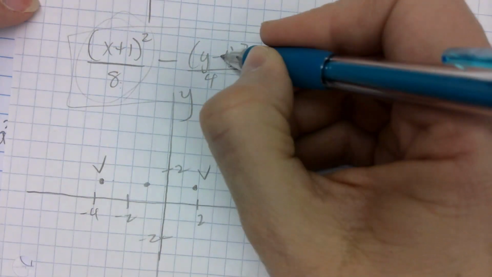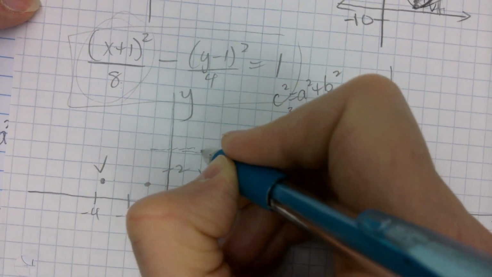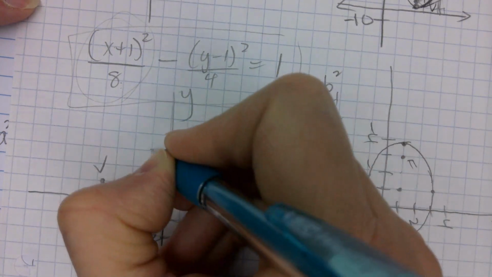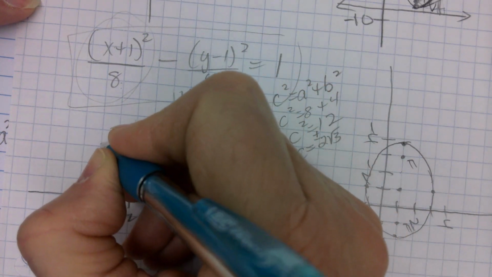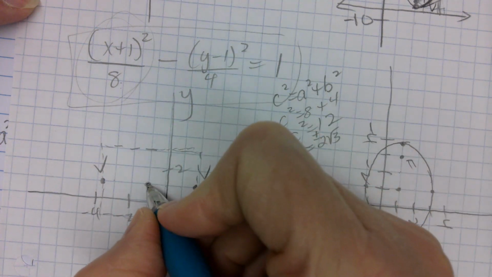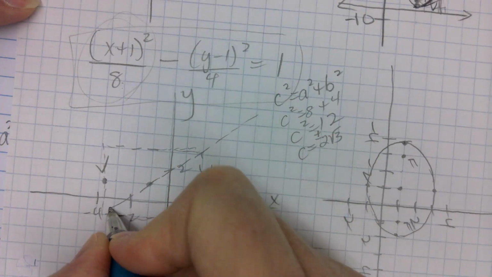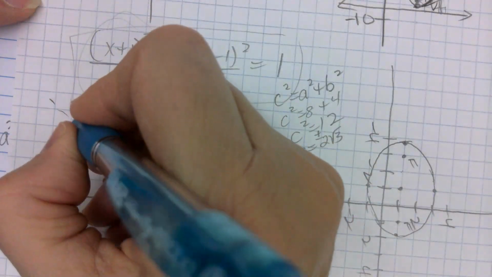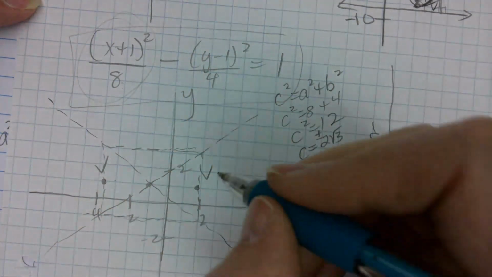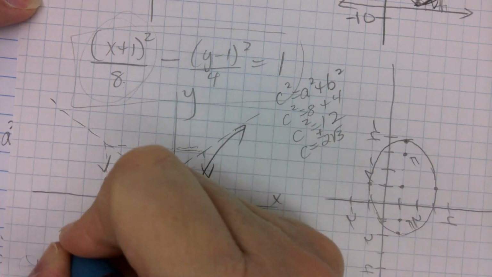Up, down, we would go 2, but just to form the edges of our box, so we can figure out where the asymptotes are, the slanted asymptotes, right? Connect the corners of the box through the center. So there's my sketch. I'm heading towards those asymptotes.